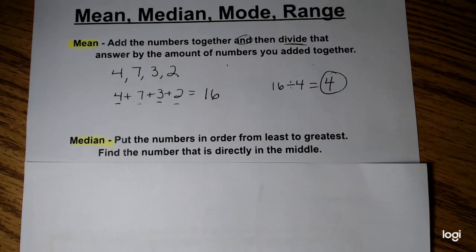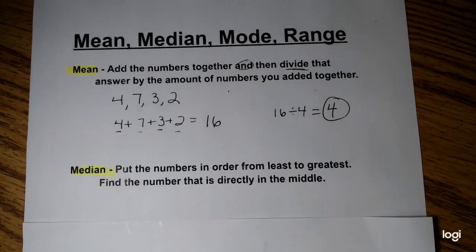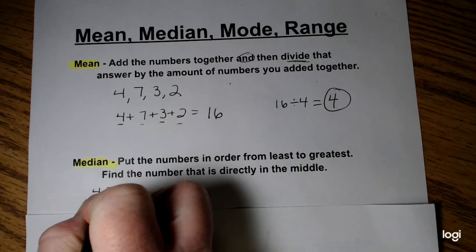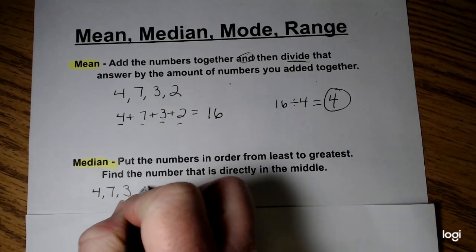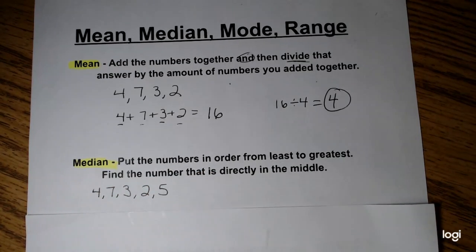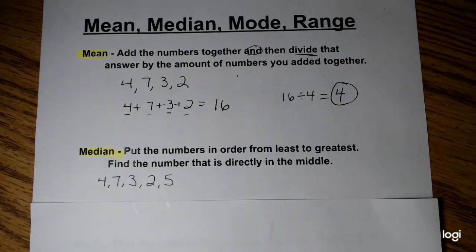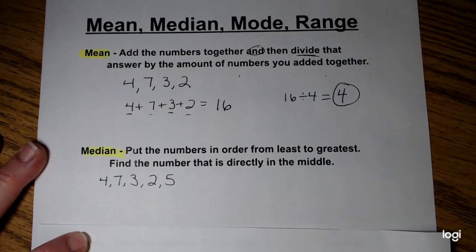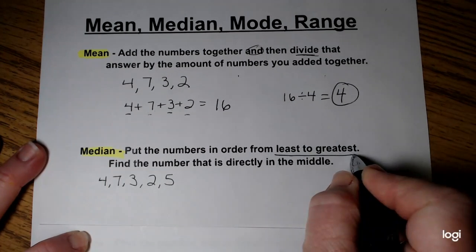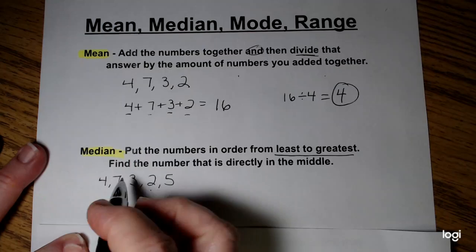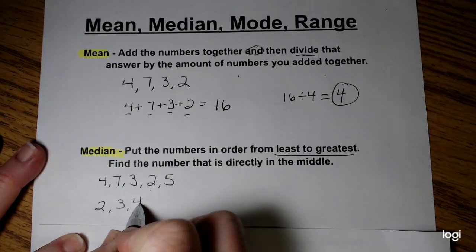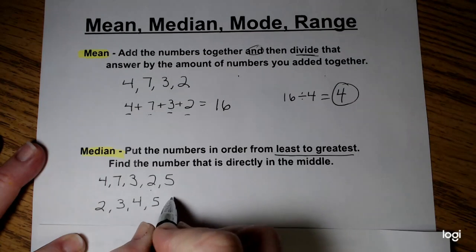All right, so hopefully you wrote down the definition for median. Let's do a couple of examples. So let's write down the numbers 4, 7, 3, 2, and 5. I would like to know the median of those numbers. Well, the very first step we have to do is put the numbers in order from least to greatest. Let's see. We have 2, 3, 4, 5, and 7.